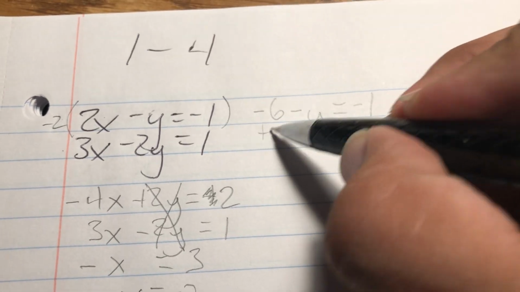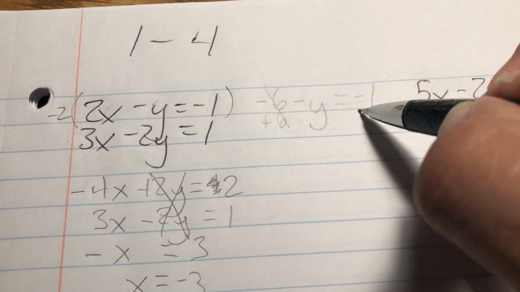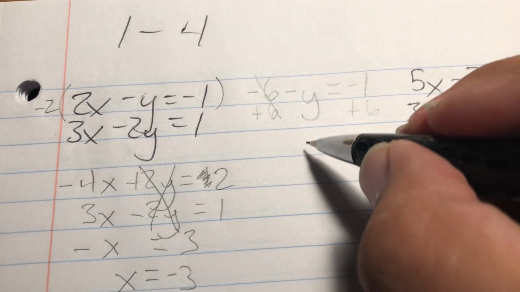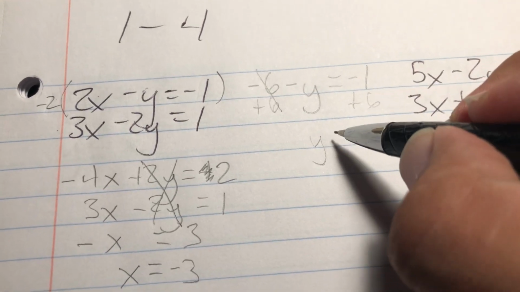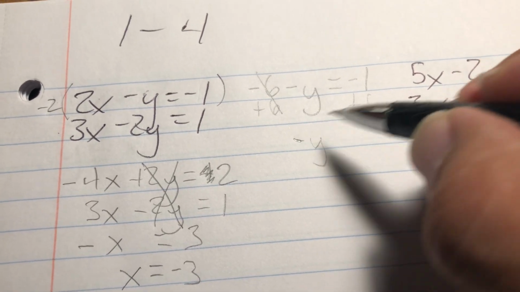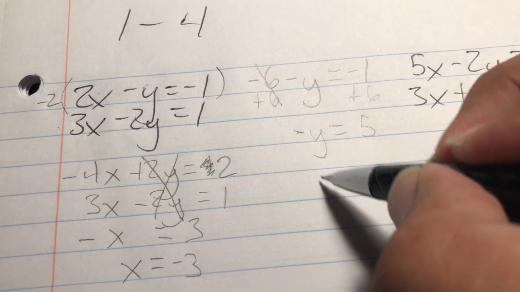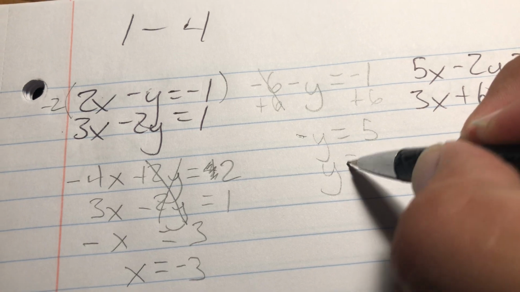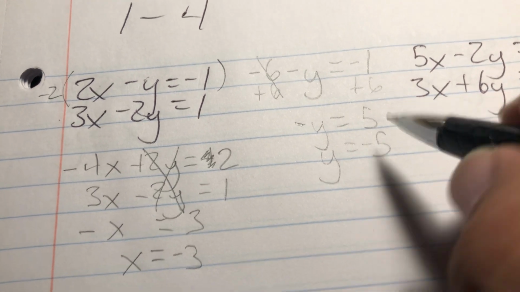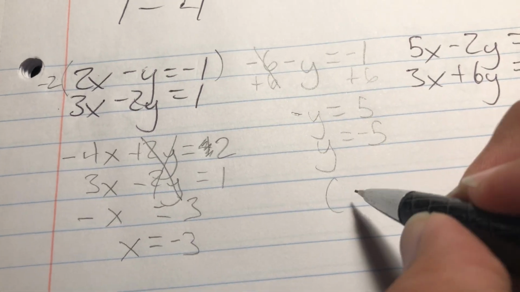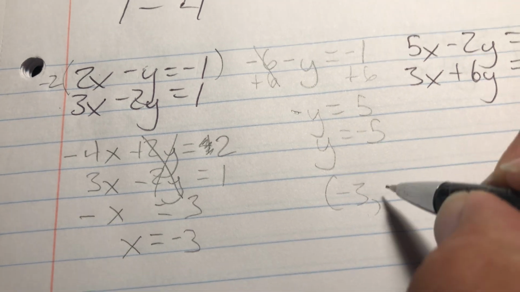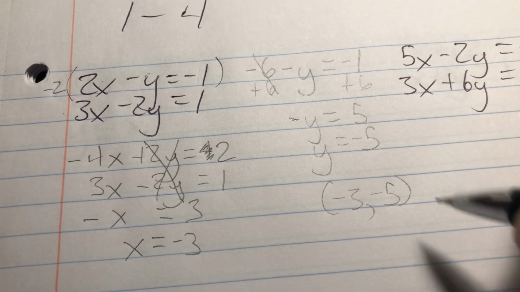I'm going to add 6 to both sides. And y, -y, I almost forgot that, -y equals 5. So same thing as before, y equals -5. So the answer to this is -3 and -5.